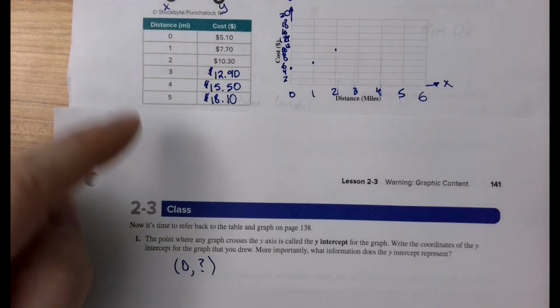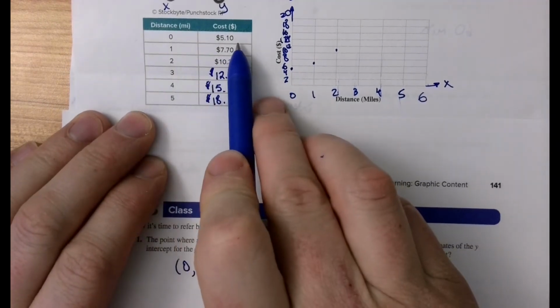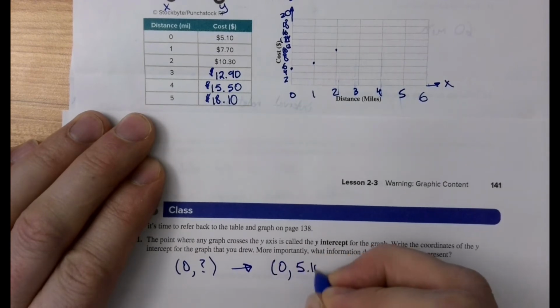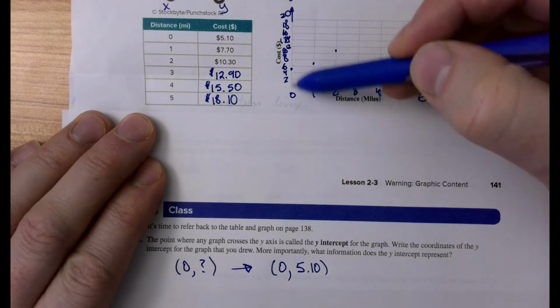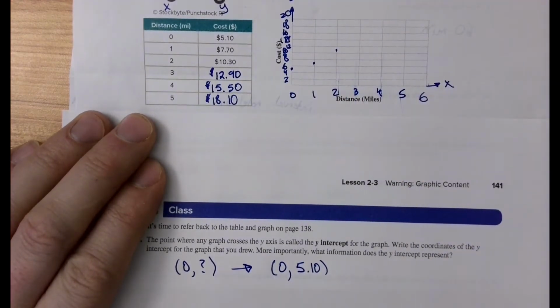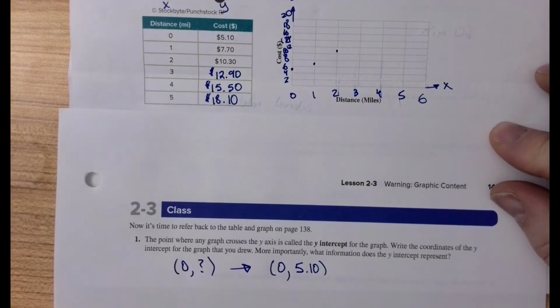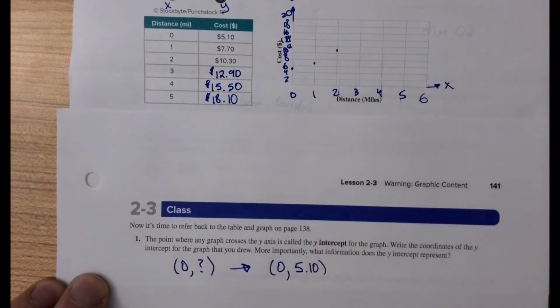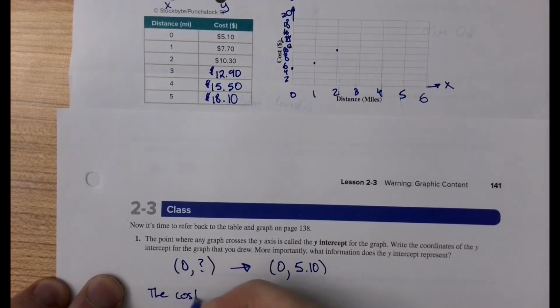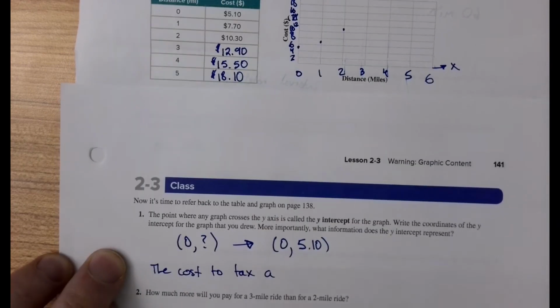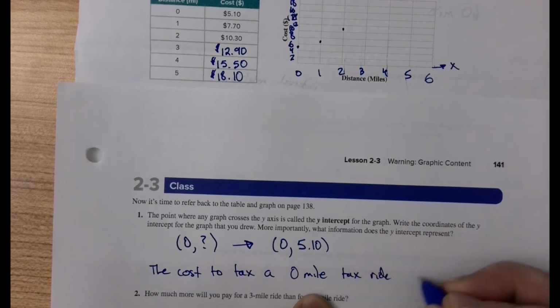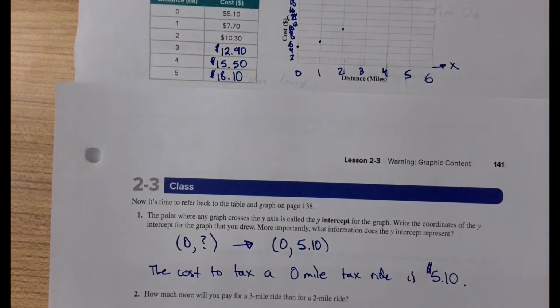So when we look at our table of data, when we find the x value is 0, we immediately see the y coordinate of the y-intercept. And in our situation, that would be (0, 5.10). Visually speaking, you're going to look at the y-axis and see where is the point that's on it. And that's the y-intercept. But what's this information? Well, remember, x represents miles, y represents cost. So the cost to take a 0-mile taxi ride is $5.10. Maybe a better way to say it is the cost to climb into a taxi cab is $5.10.